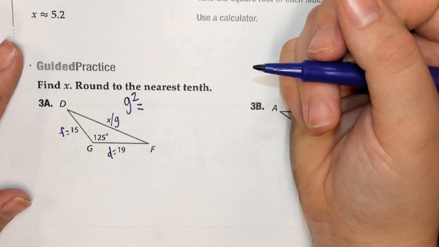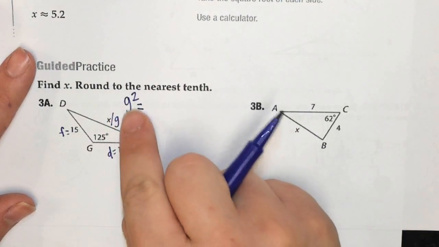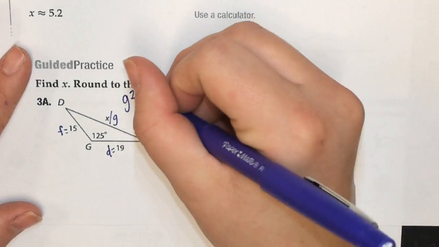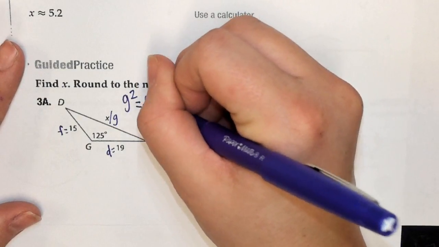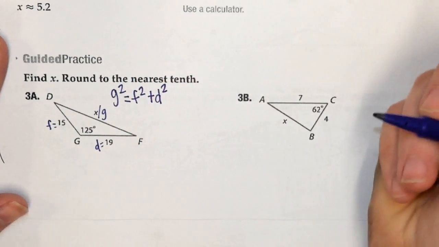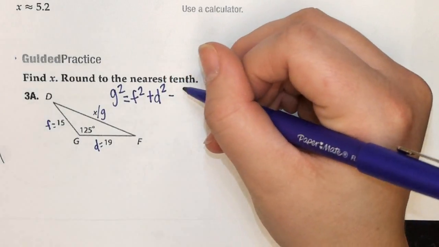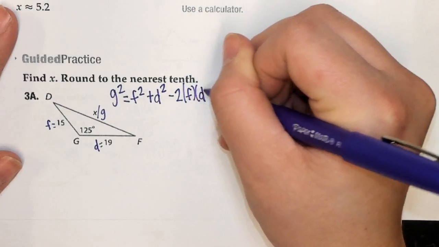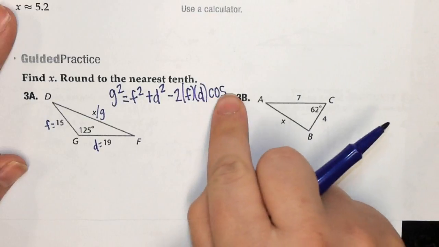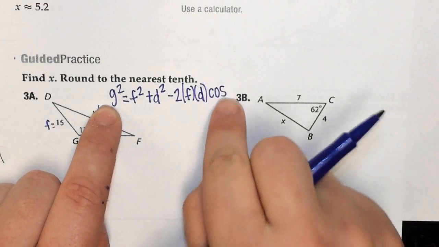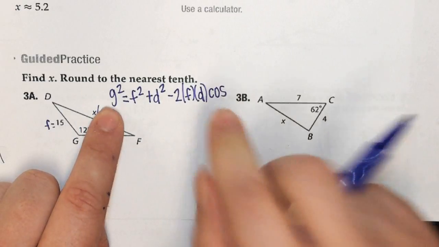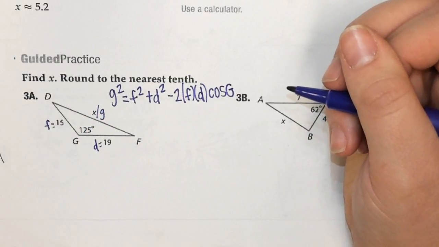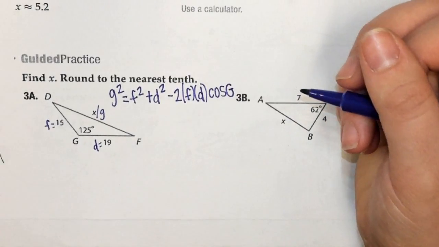What are your other two sides? D and F. So if you're finding G, then F and D go in the other spot, it doesn't matter what order. So G squared, what we're finding, equals F squared plus D squared. What's next? Minus 2 is there regardless, times F D cosine of whatever you're finding. The big letter goes with your cosine. So if we're finding G, G's angle goes here. So you can set up this formula to meet your needs, whatever your letters are.